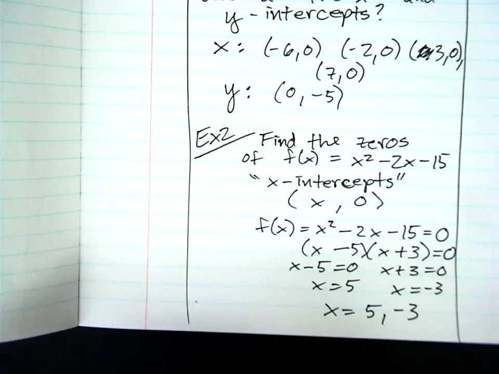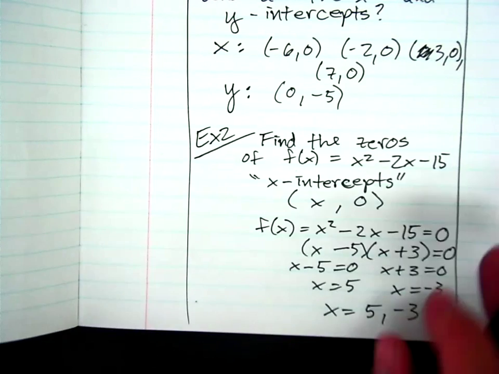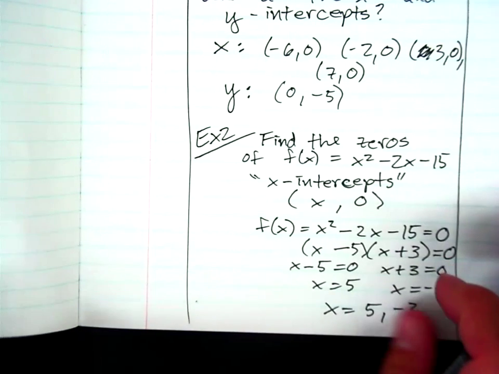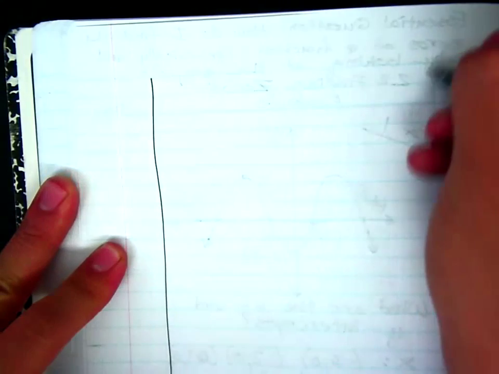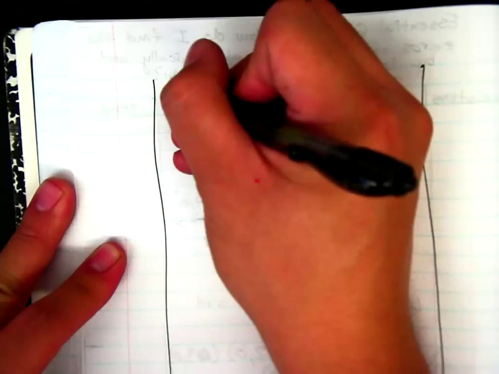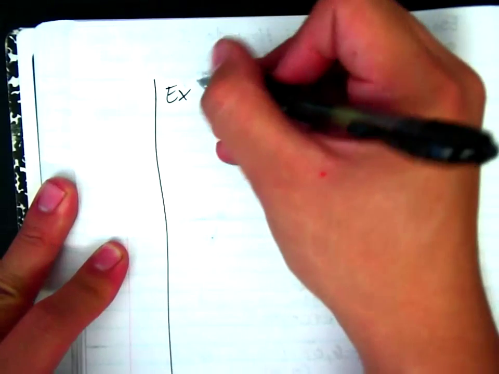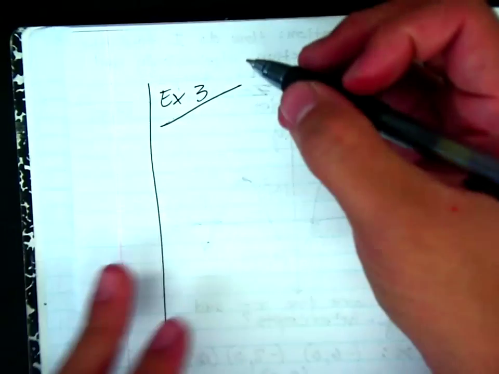Sometimes you just have a very simple linear equation. Sometimes you have to factor a quadratic. Alright, and the final example, very short and simple. You're actually just going to verify if certain values are zeros of a function.